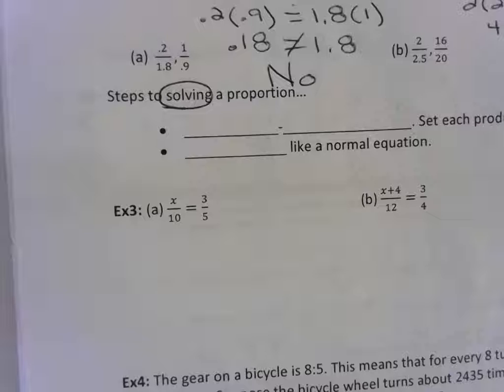We've solved numerous equations the past 2 weeks. What do your answers always look like? X equals a number. Yeah, we're trying to get x equal a number. It's the same process as when we did normal equations. A variable equal to a number. I want to know what number that variable represents.